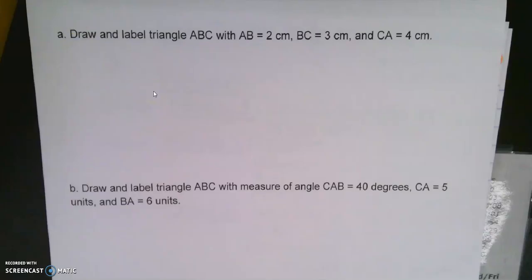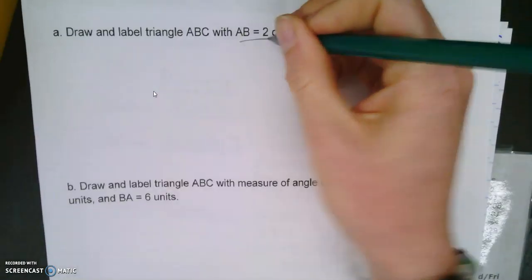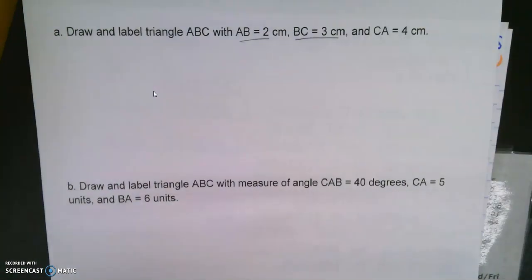The next slide asks us to do this in our notebook, and you're going to need your protractor again. So it says to draw and label triangle ABC with side lengths 2 centimeters, 3 centimeters, and 4 centimeters. When I'm doing this, the first thing I like to think about are the two shortest sides coming together. So the two shortest sides are AB and BC with 2 centimeters and 3 centimeters.